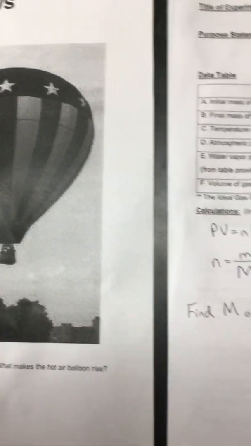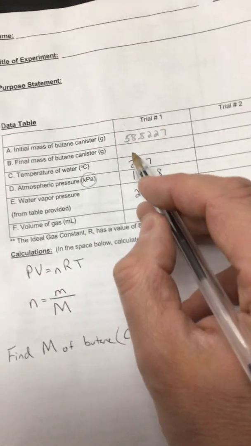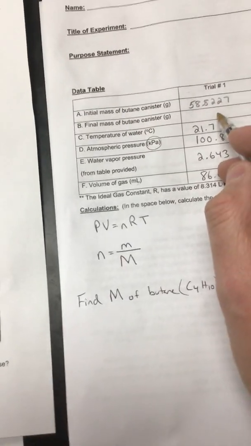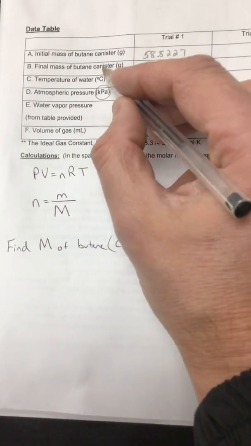The water vapor pressure, because I'm at 21.7 degrees, I'm pretty close to 22, is 2.643 kilopascals. And the last thing I'll need to do is to get the mass of the butane cylinder after gas collection. And that will then give me the mass before and after.